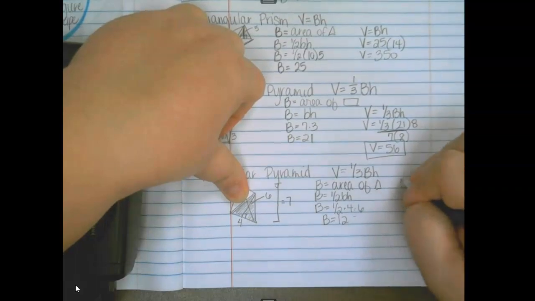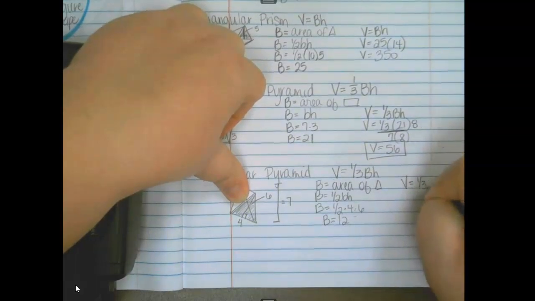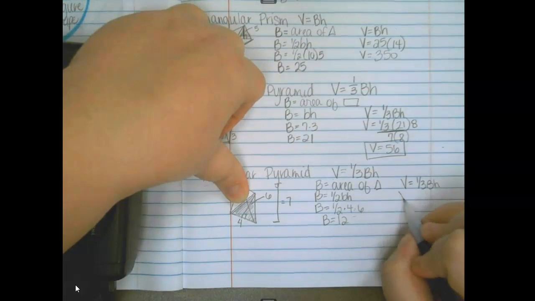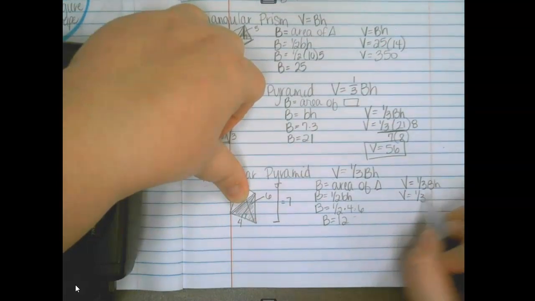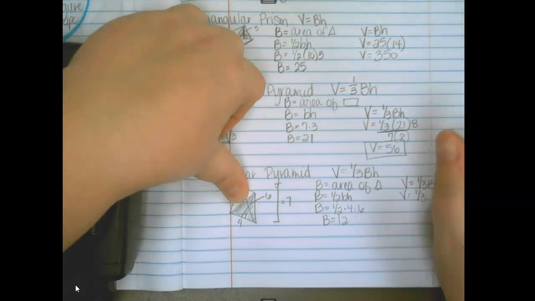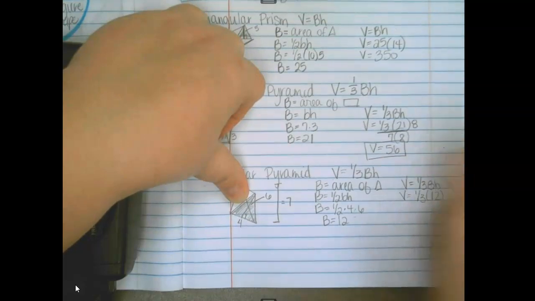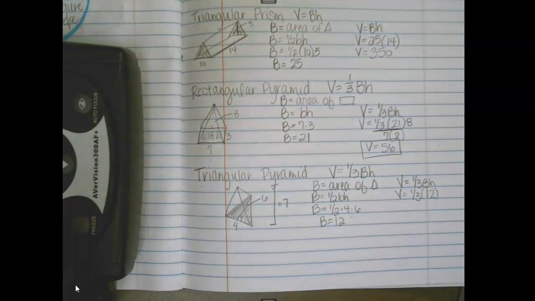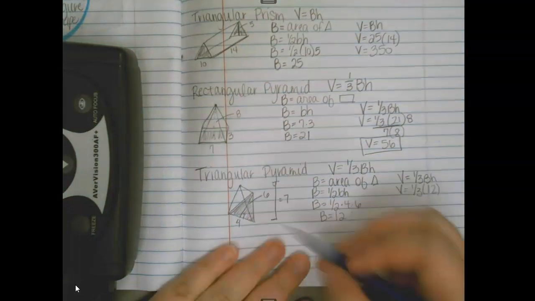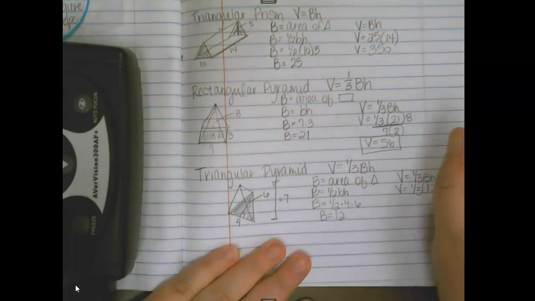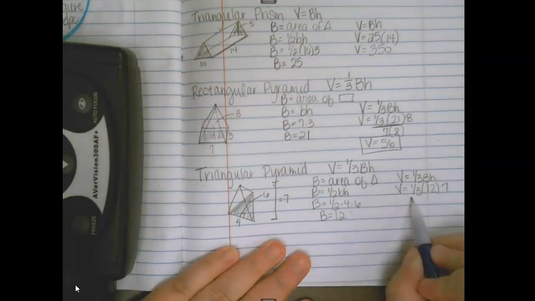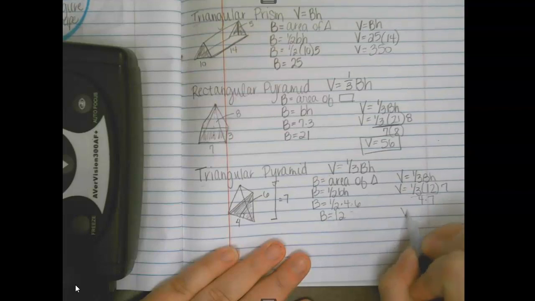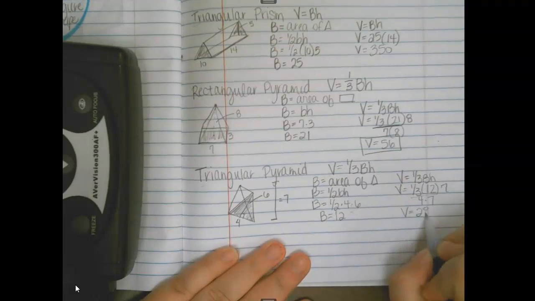Go back to my volume formula, which is 1/3 big B H. 1/3, my big B was 12. And the height of the entire figure, you will usually see it drawn that way for a triangular one because it gets really sloppy and really messy. So it's 7. 12 divided by 3 is 4. 4 times 7 is 28. So the volume of that figure is 28.